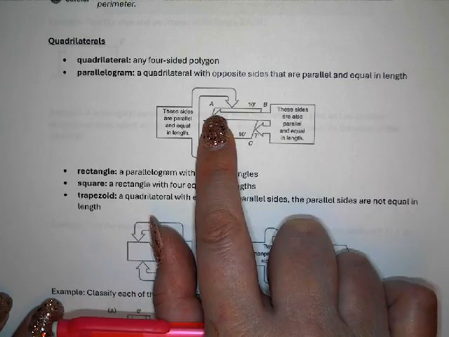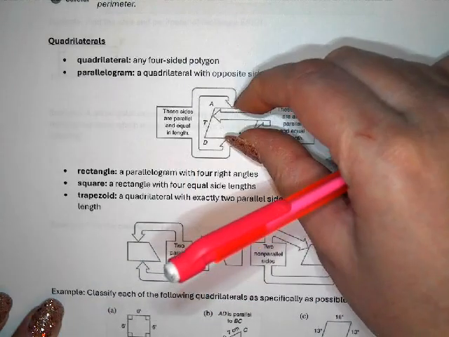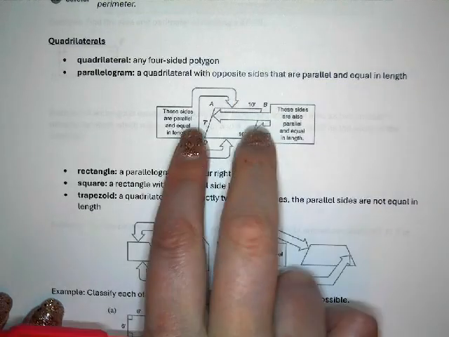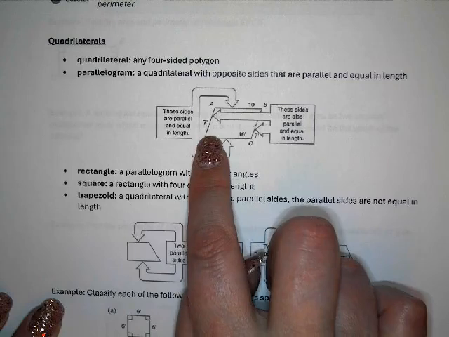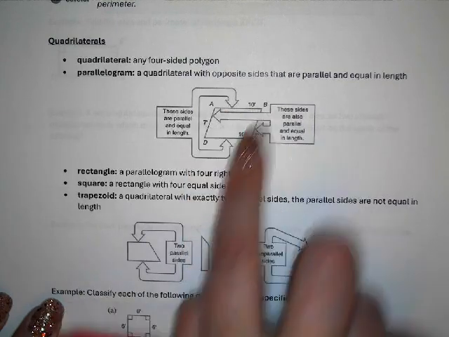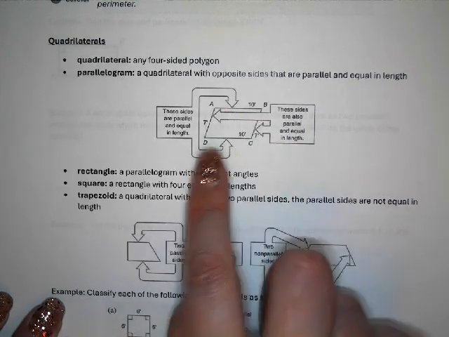So the top and the bottom are parallel and the same length. The left and right are parallel and the same length, but we've added something else. We've added that each corner is 90 degrees. We can get even more specific.